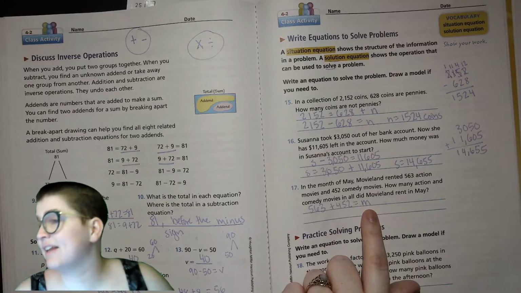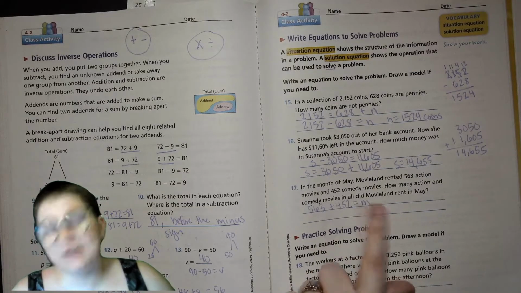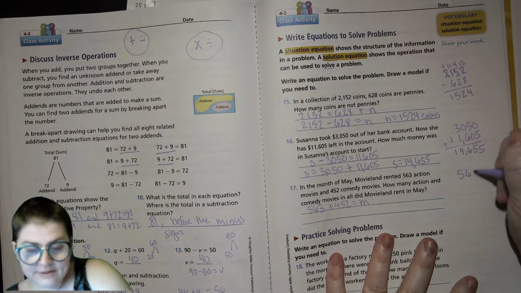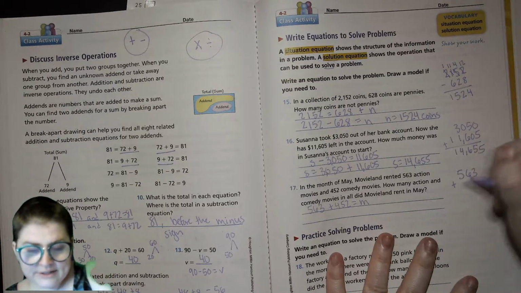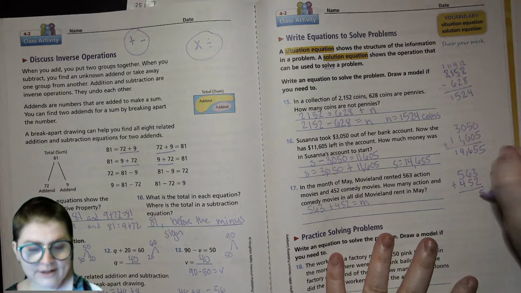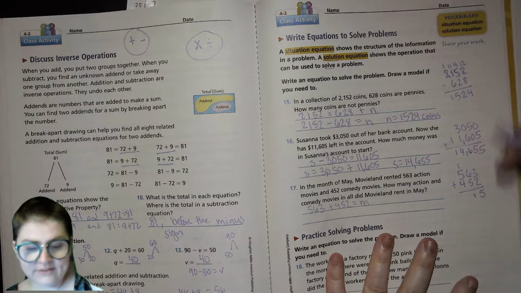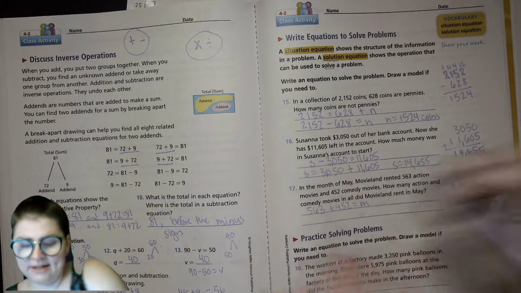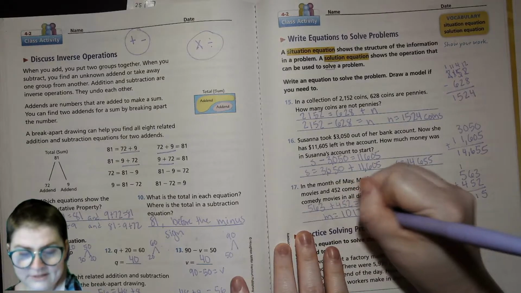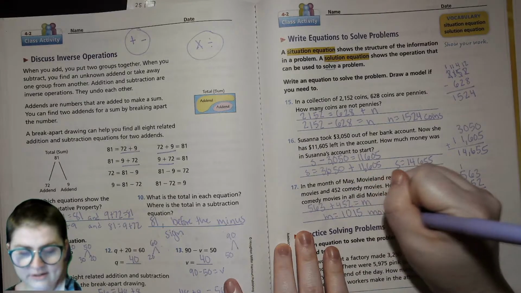And then to find that, you're just going to add them up, right? It's already by itself, so it's kind of helpful in that way. 563 plus 452, 5, 11, 10. So M equals 1,015 movies.